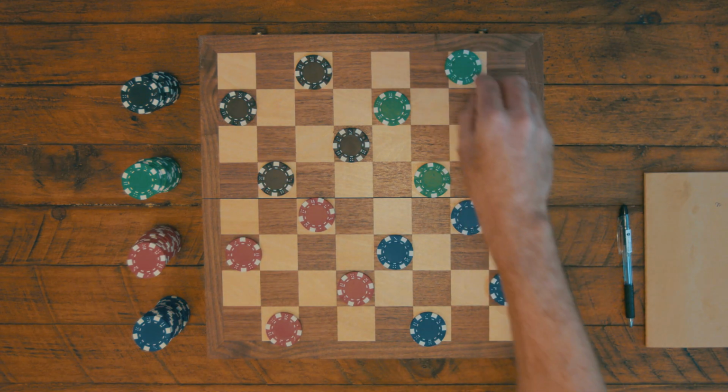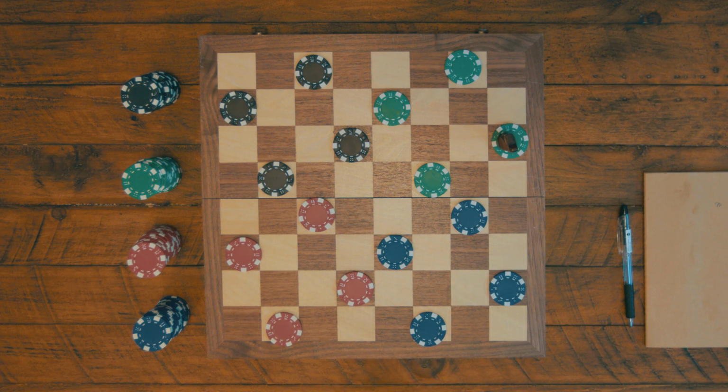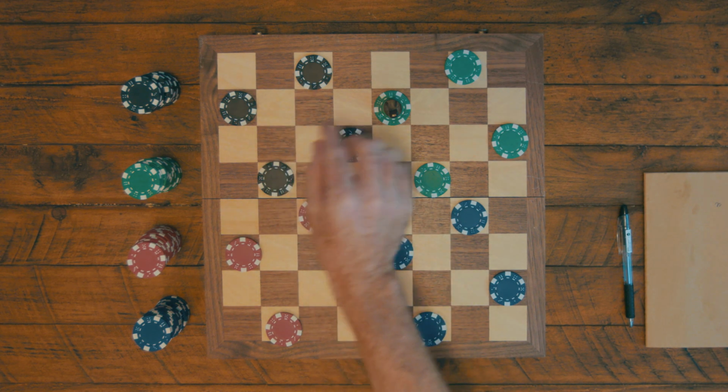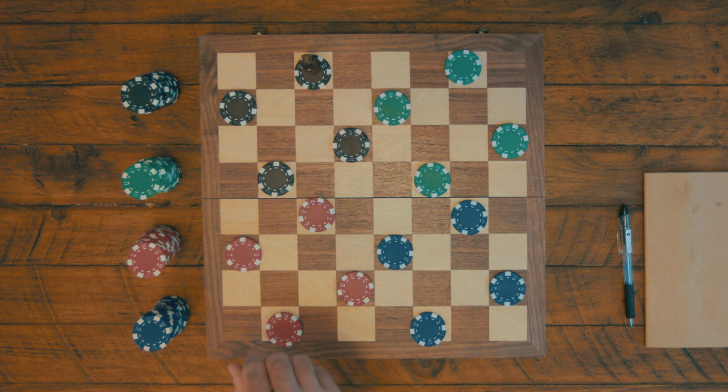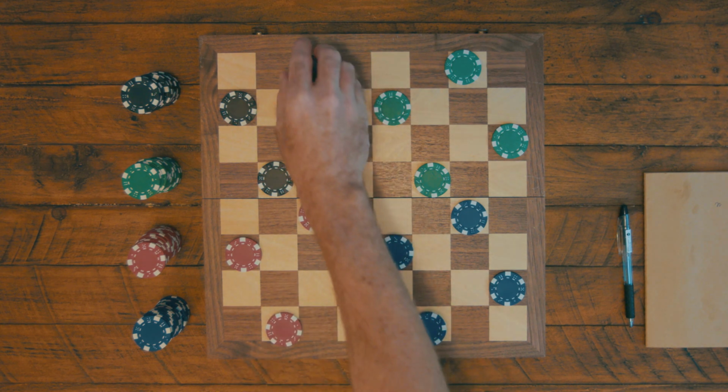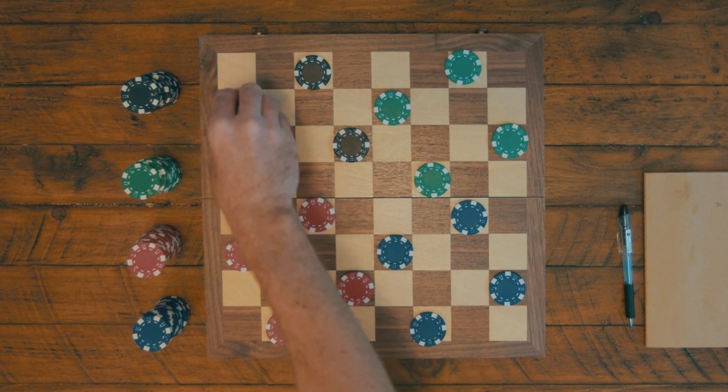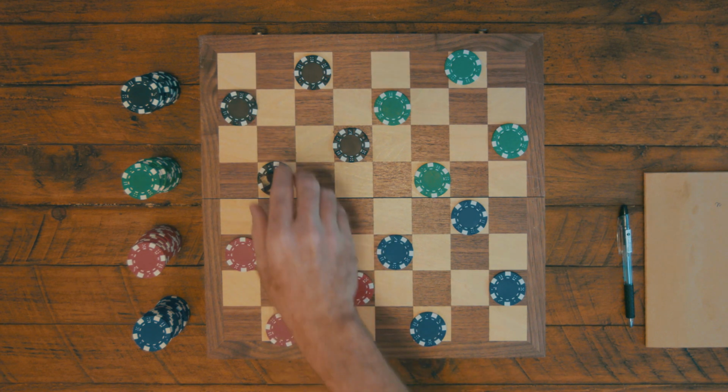So an example here could be, let's see, maybe here, then here, and then here, which will allow me to traverse over here, which is in the next quadrant. And then here, and then here.